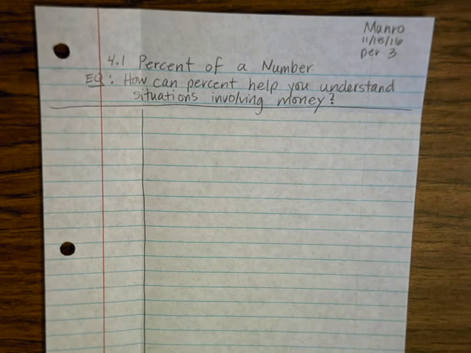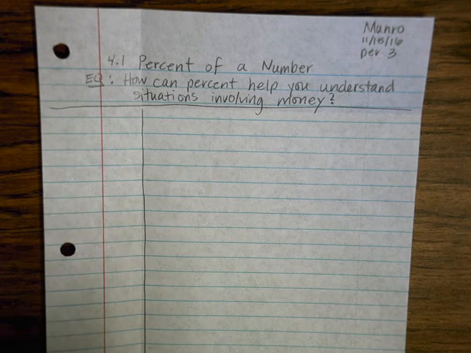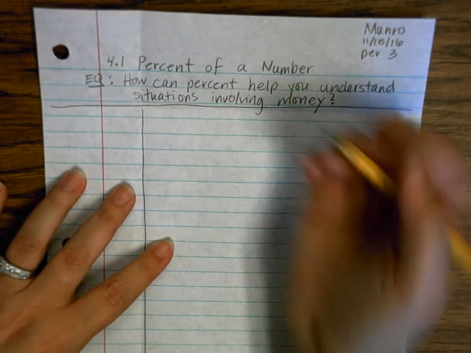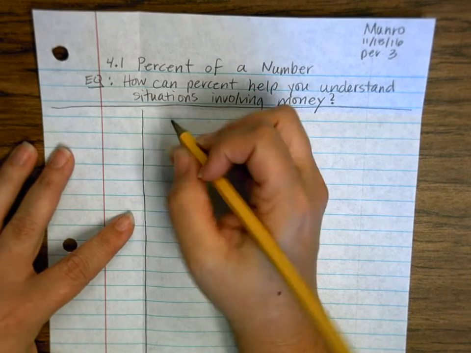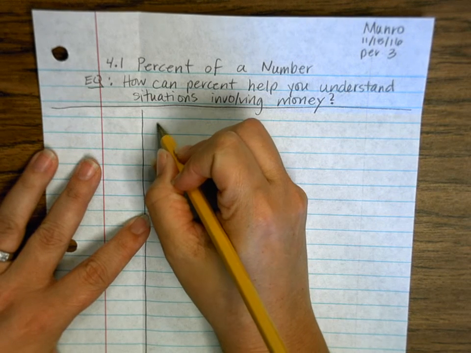In the book they mentioned that there's 2 ways. One of the ways was using the fraction and just basically dividing by 100. But since we're using calculators, we're going to just focus on that method. There's not really vocab right here, but we're just going to go right into this statement.